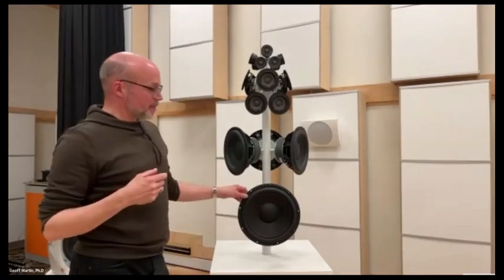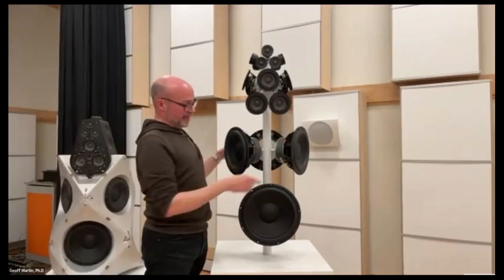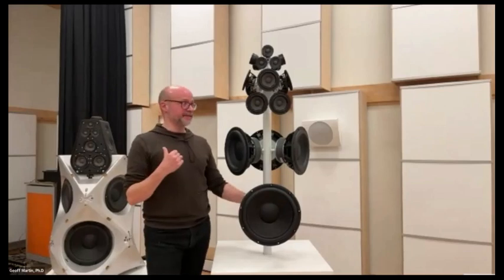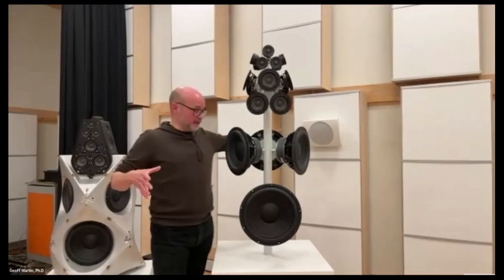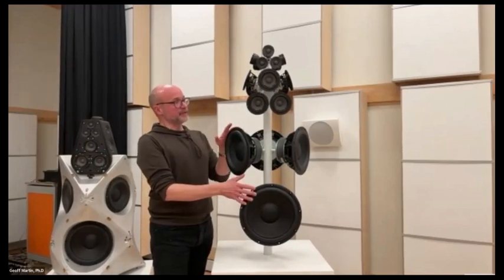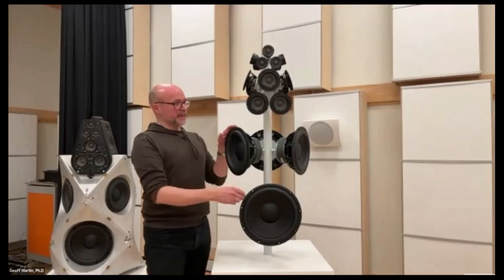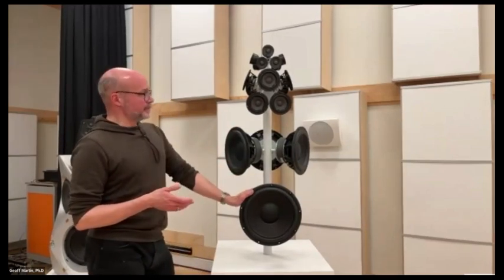Of course, there are some limitations to how low we can go with using these drivers to cancel this driver off axis. If we wanted to go down to 20 Hertz, the speaker would have to be twice as wide, because what we start suffering from is that these drivers are simply too close to each other for this to cancel this. So we do have a low frequency limitation to the beam width control.